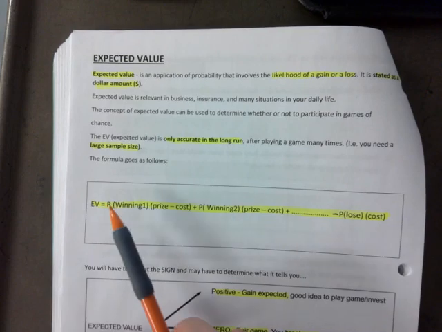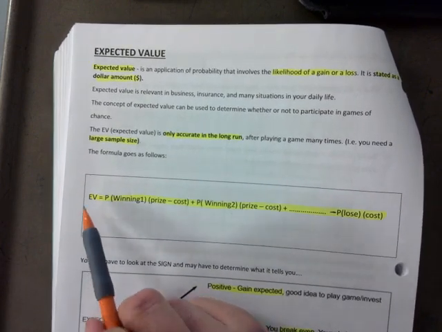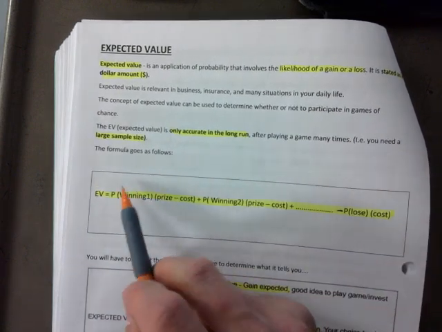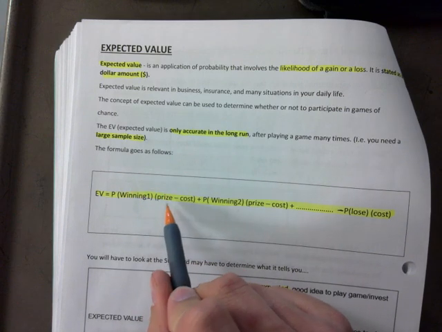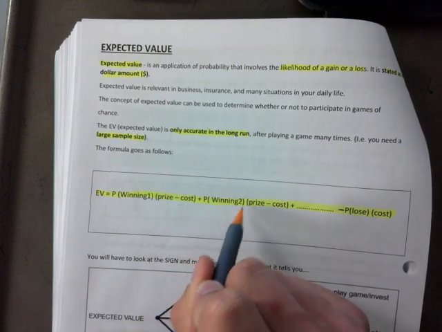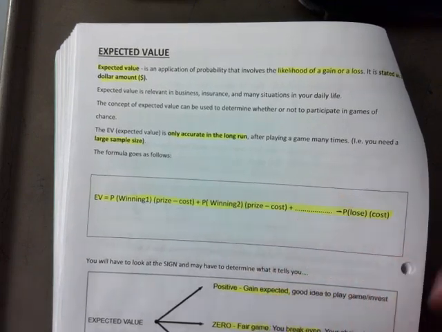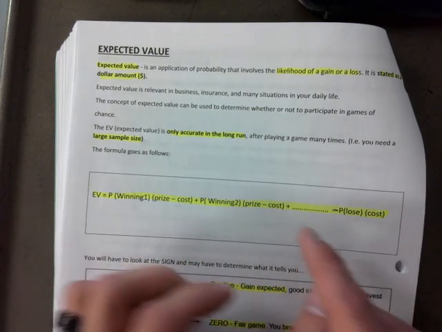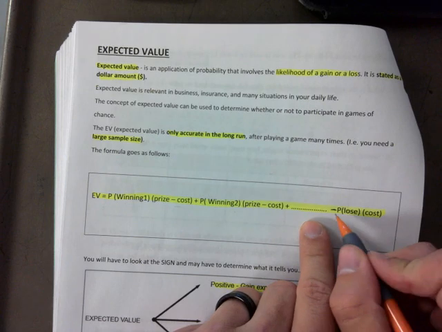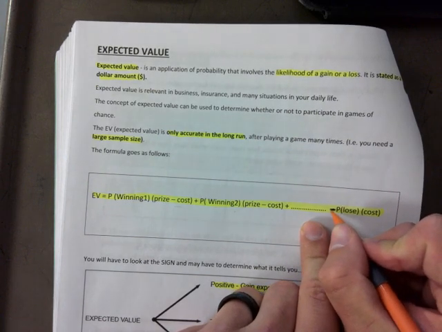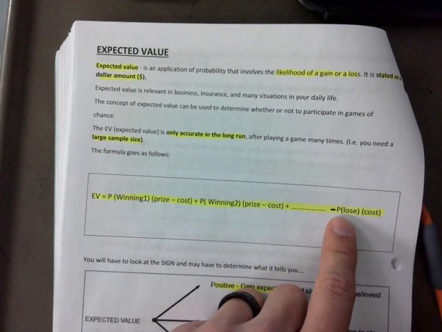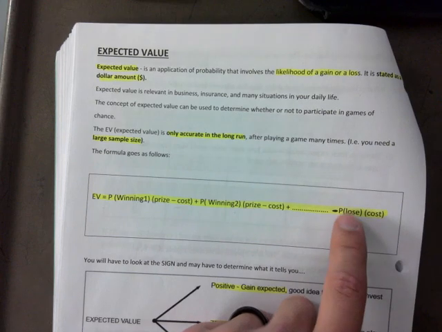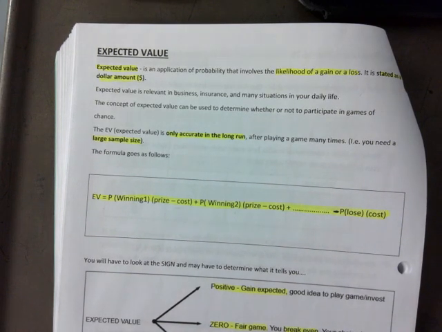And this is the key formula here, right? So we have EV, short for expected value, equals the probability of winning a certain amount times the prize that you win minus the cost, plus the probability of winning another amount times the prize minus the cost, right? So we do that for as many different scenarios as we can to win. And then we subtract the probability. So make sure, right, the last term should always be subtracting, which is the probability that we lose times the cost it was to play or bid on a contract, or whatever the scenario is.